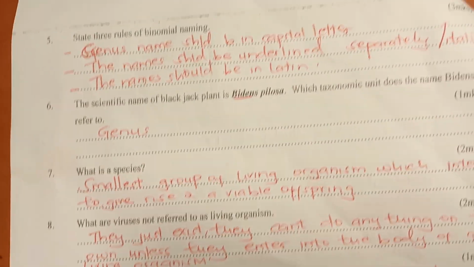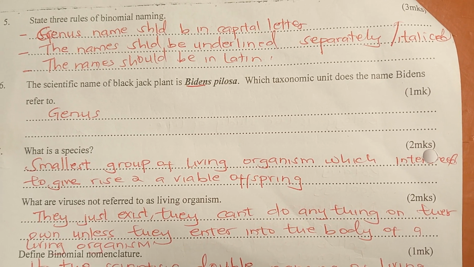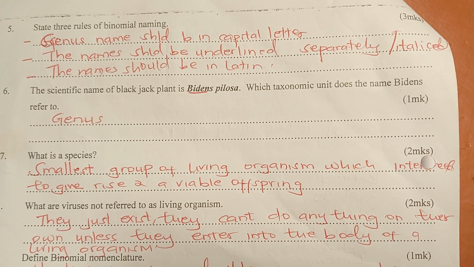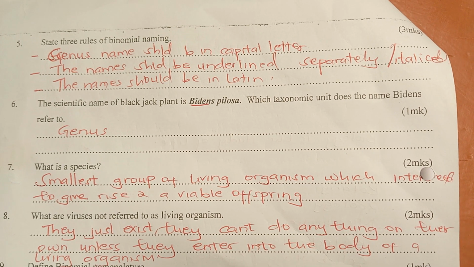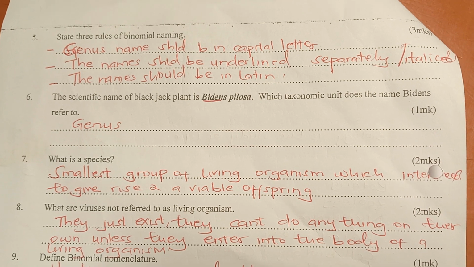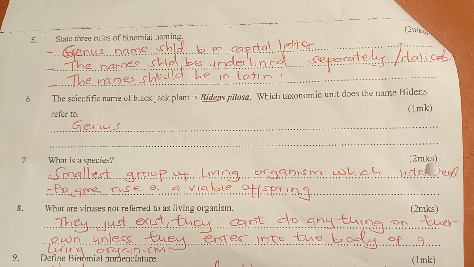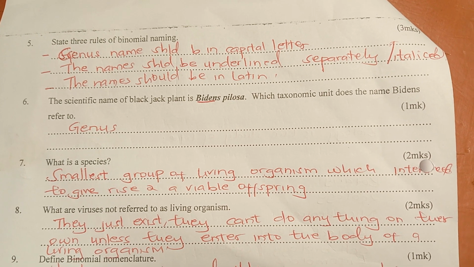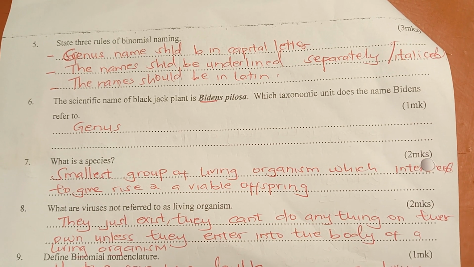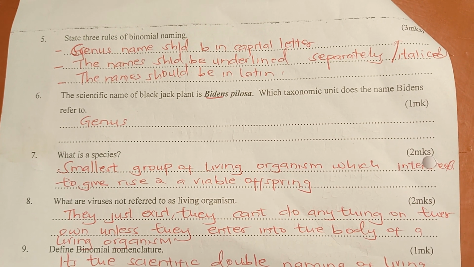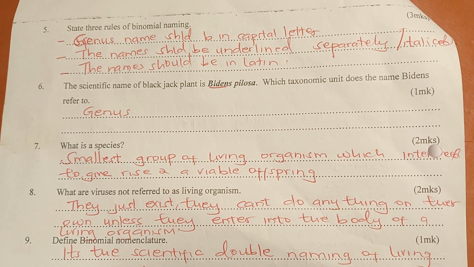Then you have this other question. State 3 rules of binomial naming. Of course, what is binomial nomenclature? Binomial naming is a scientific double naming of living organism where an organism is given two names. The first name is genus name, the second name is species name. So rules, number 1, the genus name must always start with a capital letter, while the species name must always start with a small letter. The names should be underlined separately or italicized. The names should be written in Latin.